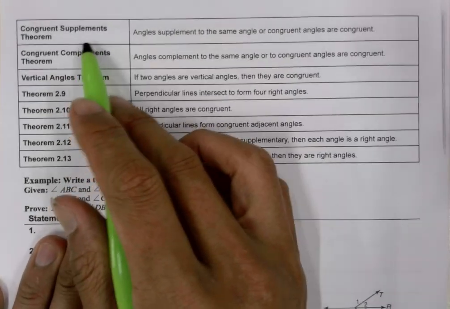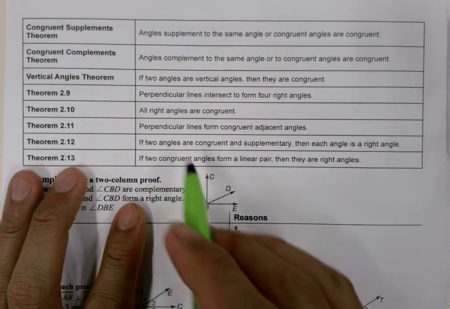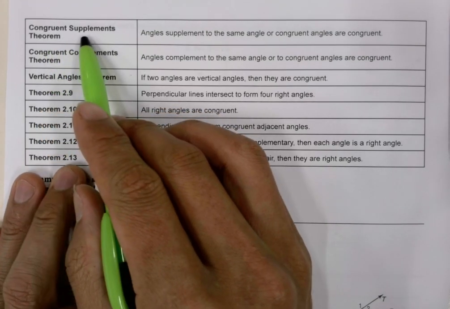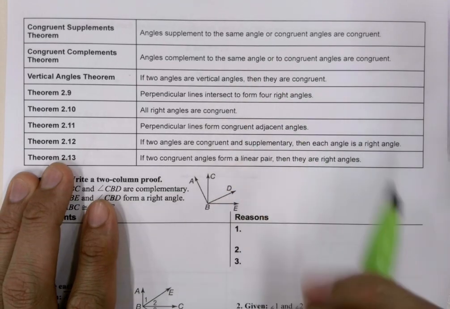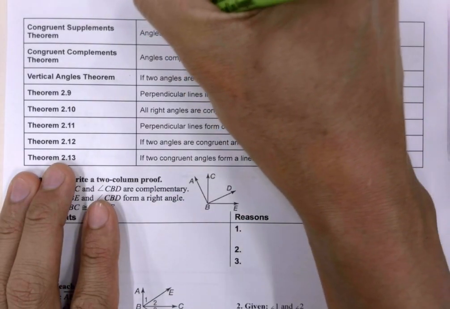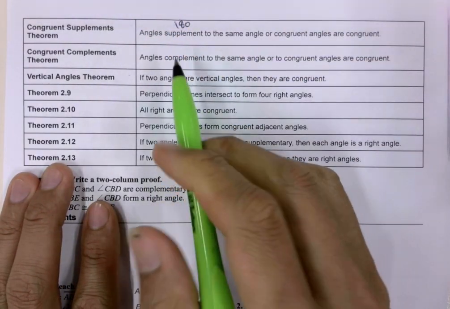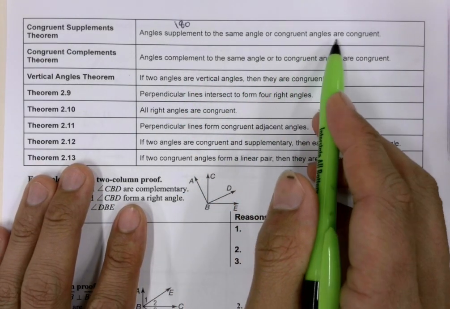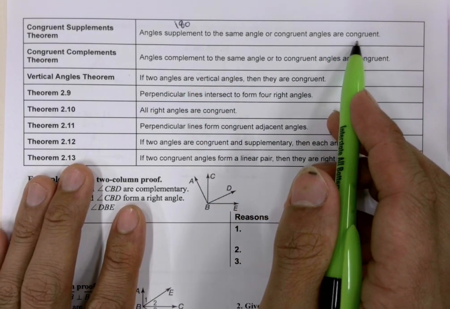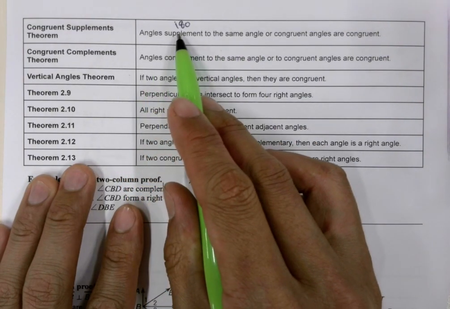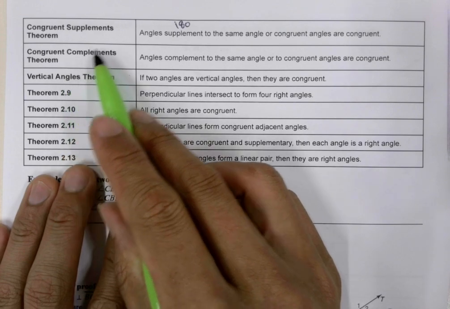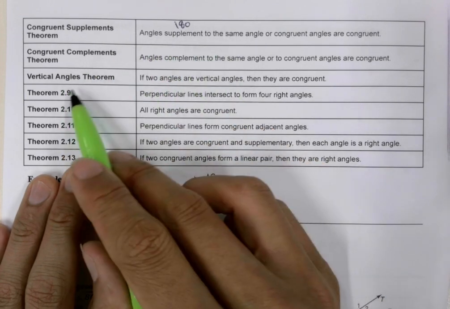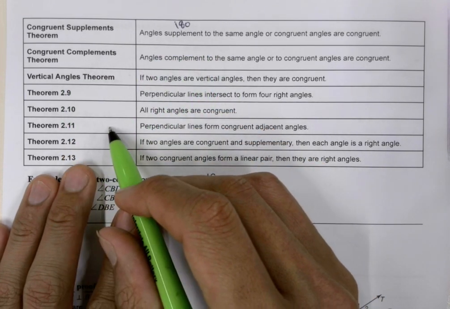So here we have a bunch more theorems. The first one is the congruent supplements theorem. It's that angles supplementary to the same angle, or to congruent angles, are congruent. And remember, supplement is 180 degrees. So if you have an angle that's supplementary to 180, and you have another angle that's supplementary to 180, then those two angles are congruent. Okay.